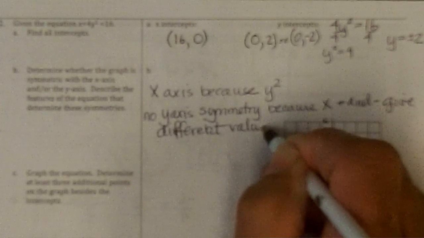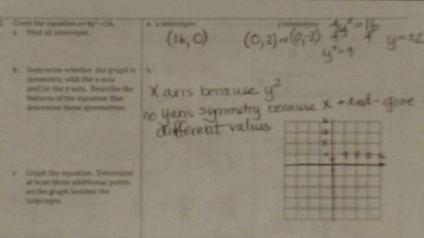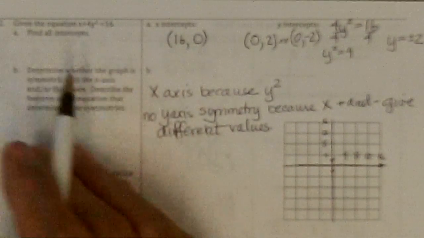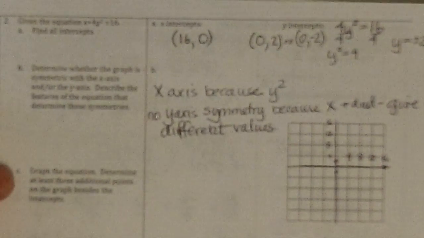So it's going to look different on this side of the y-axis than on this side, and it's going to look the same vertically.